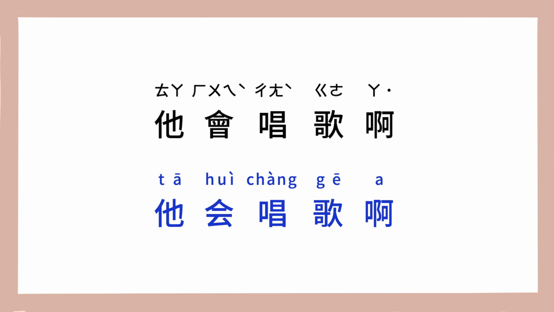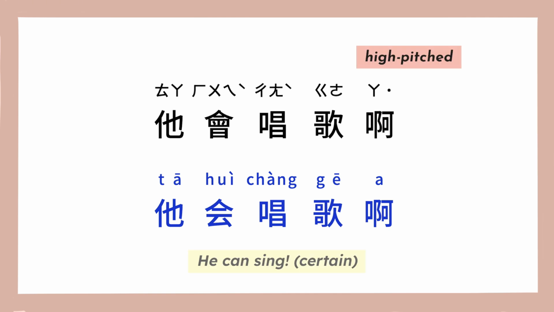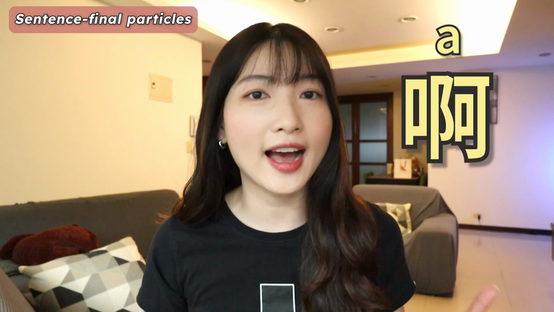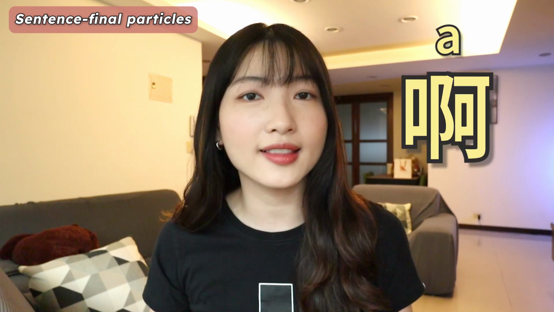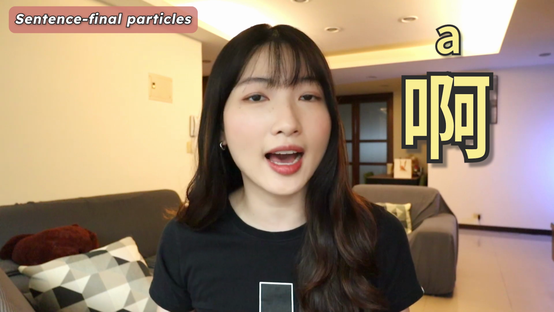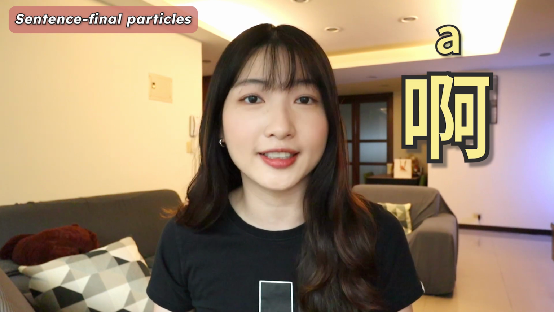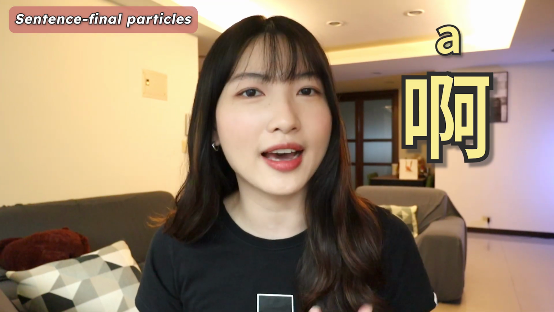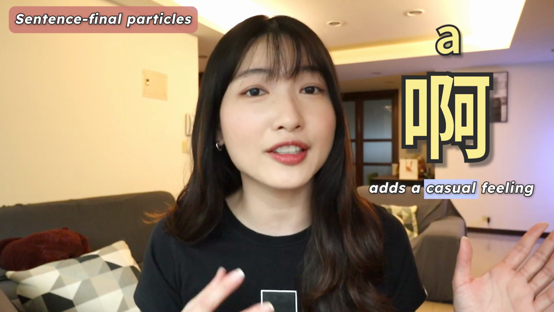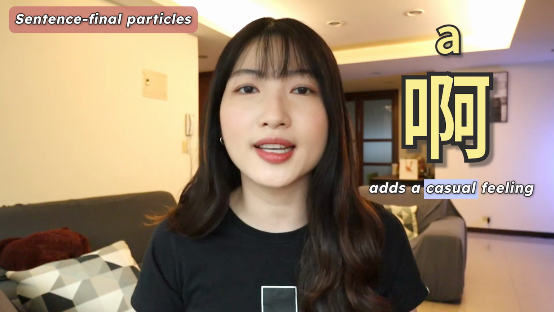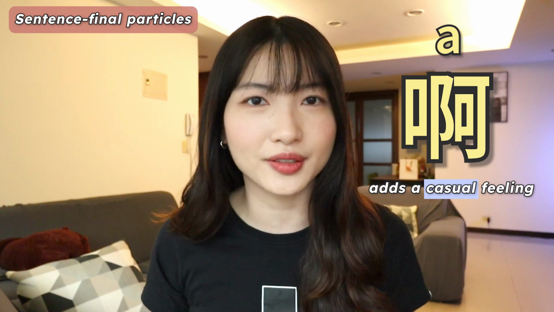So this is how it sounds with a high pitch. 他会唱歌啊。And this is how it sounds with a low pitch. 他会唱歌啊。Although the way to use 啊 is a bit more complex than this, these examples show that saying 啊 with a different pitch can convey different meanings. By the way, note that 啊 generally adds a casual feeling to the sentence, so we tend to use it with people we're close to.